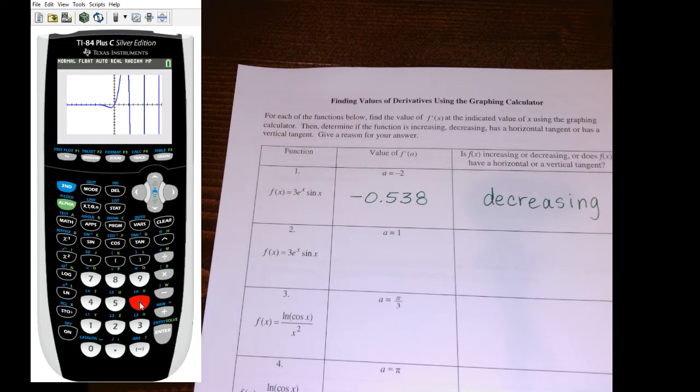Now, in order to find the derivative from the graph, you would do second trace. Once you have the graph, you can use second trace, oh, not trave, trace, to find your derivative.